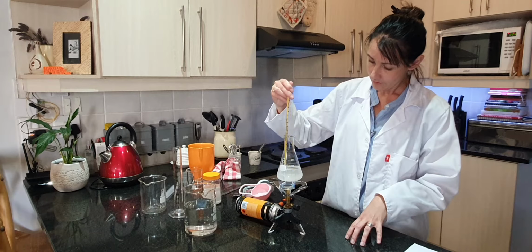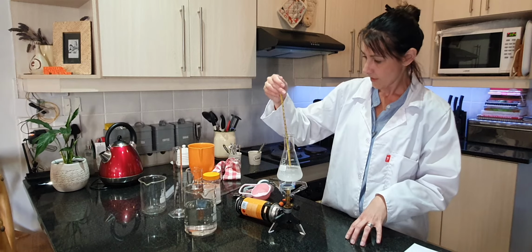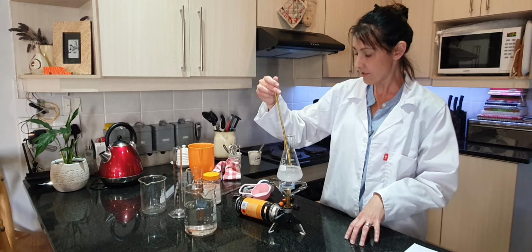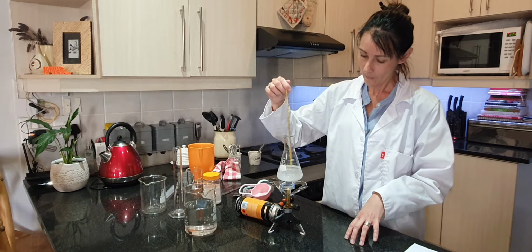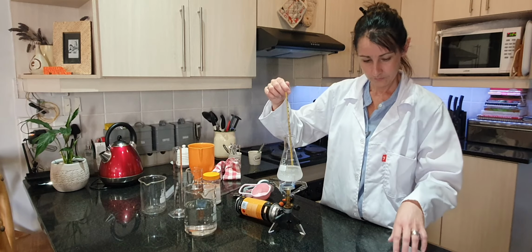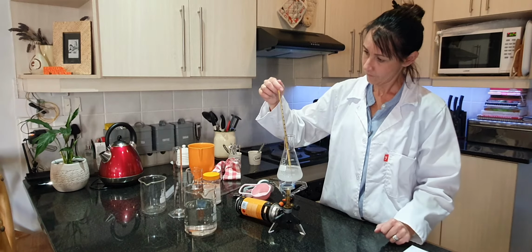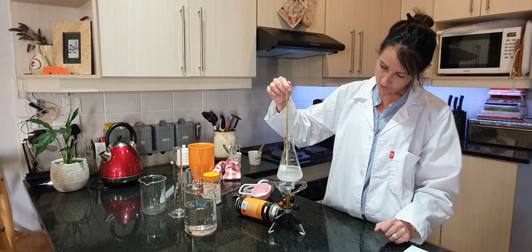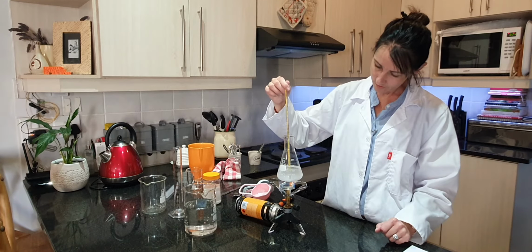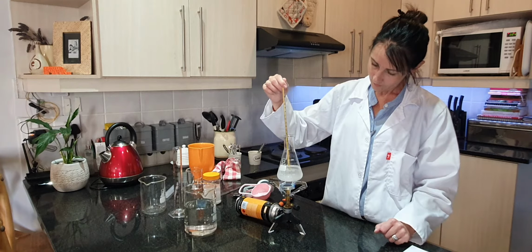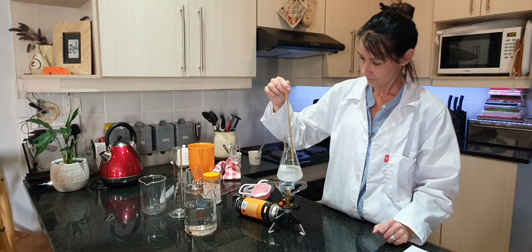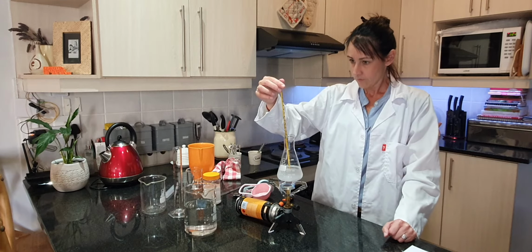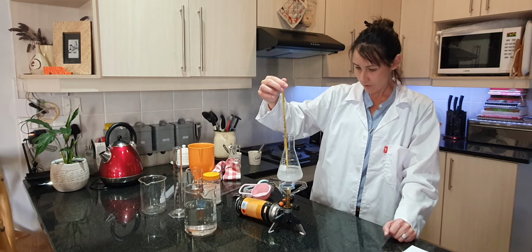Okay, still stirring it, and we are on 66 degrees now. Okay. This one is starting to make little bubbles on the side. Okay, and now we've hit the 80 mark.